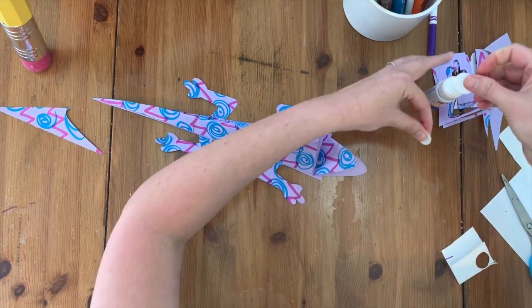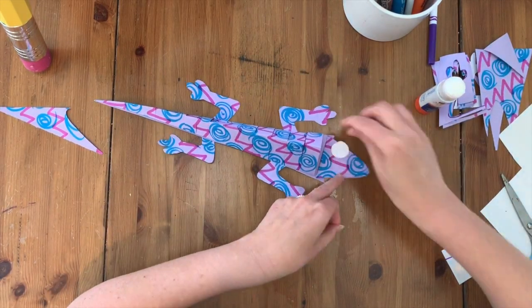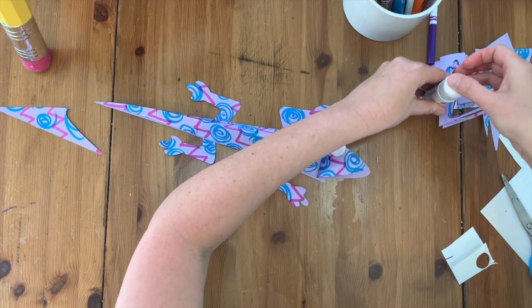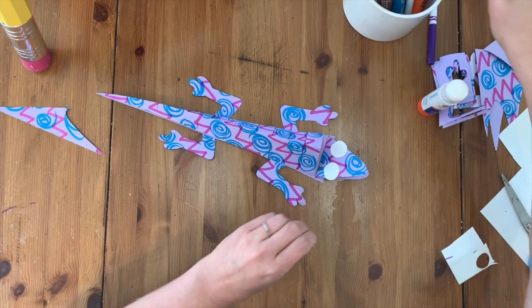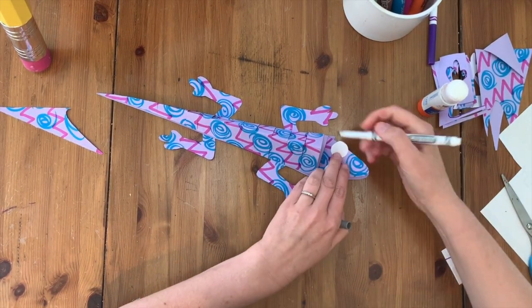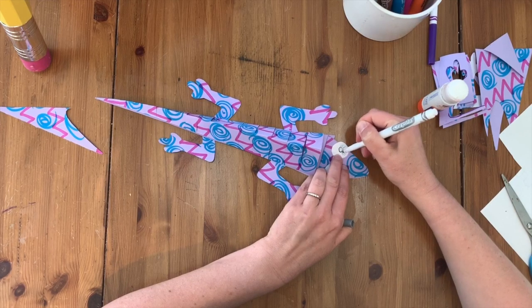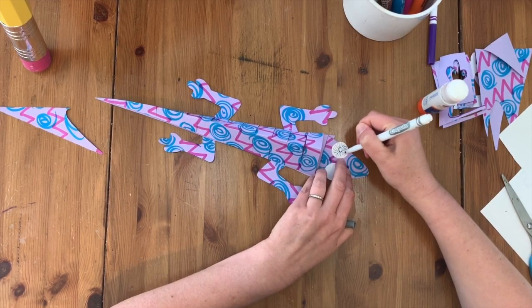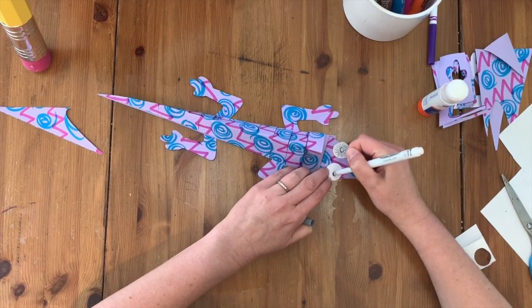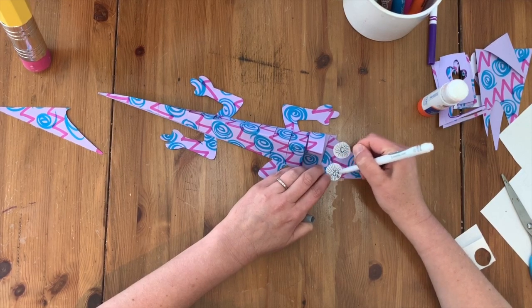We have nice big eyes. If you have some googly eyes at home or something, that'd be fun to add as well. And I'm gonna add lines coming out, because if you look at a close-up view of a chameleon, their eyes are just so interesting and makes them really unique.